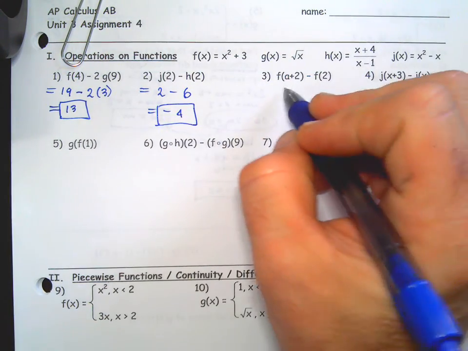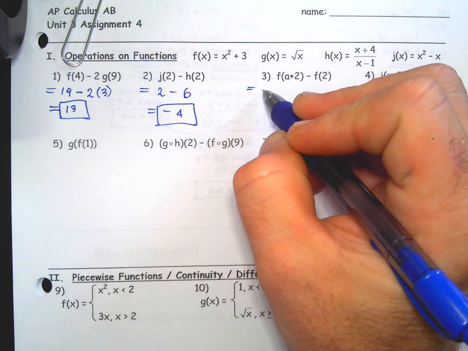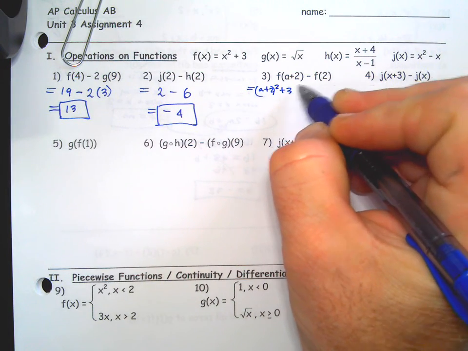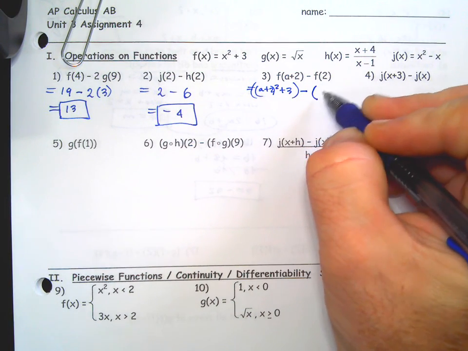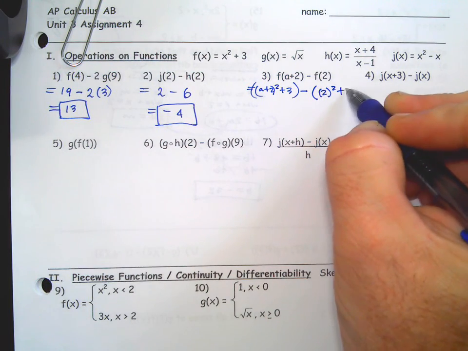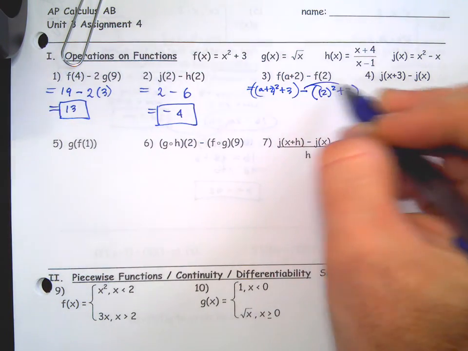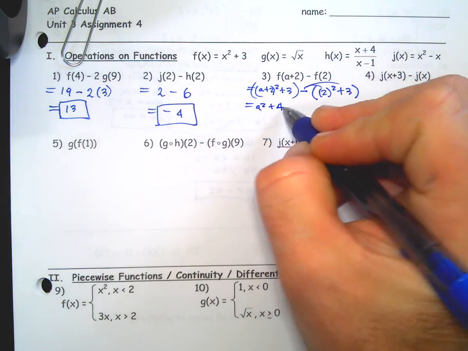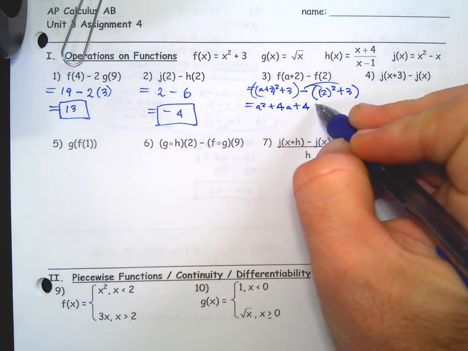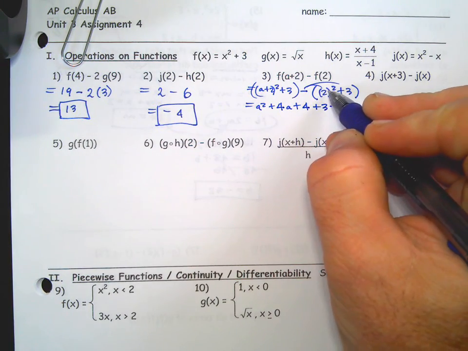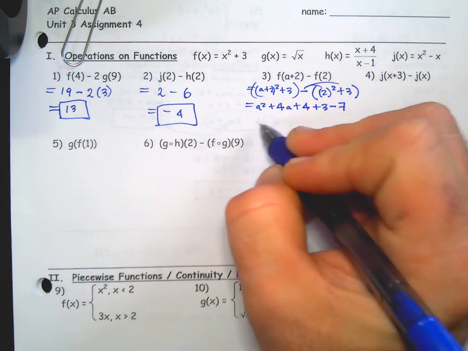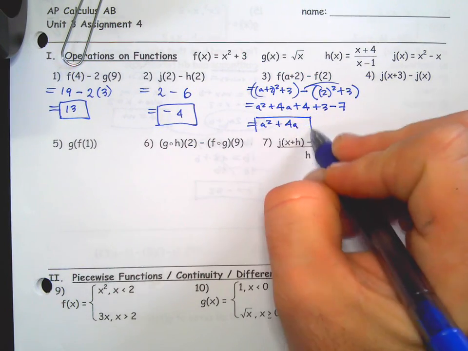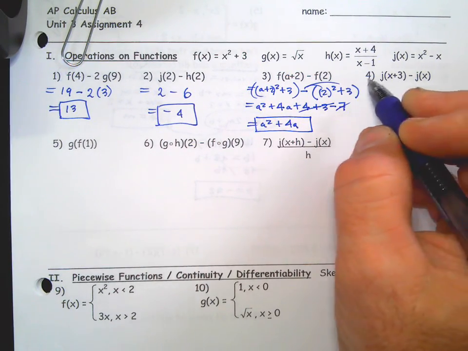This one's going to get a little messier. So we're going to plug a plus 2 into f. It's going to be a plus 2 squared plus 3 minus, you're going to plug 2 in. Now, you got to make sure you subtract the whole thing. You have to distribute this or find the answer first and then subtract it. So this one's going to be a squared plus 4a plus 4 plus 3 minus, that would be 4 plus 3 is 7. So we're going to get a squared plus 4a. That's it, because the 4 plus 3 is 7, minus 7 cancels out.